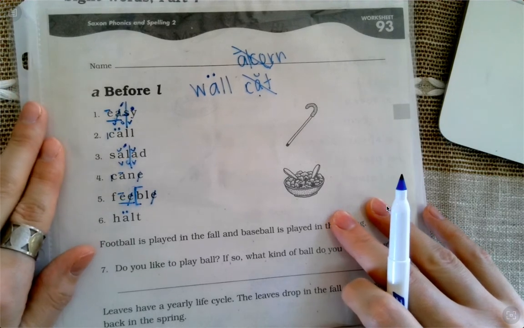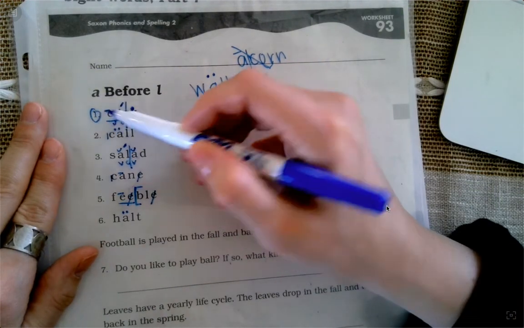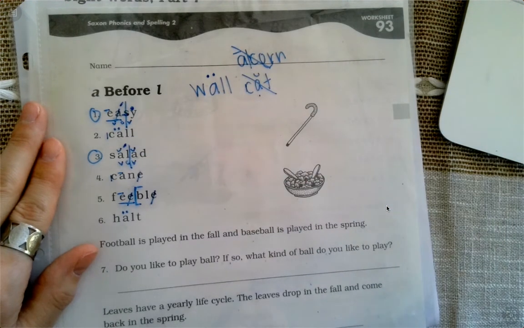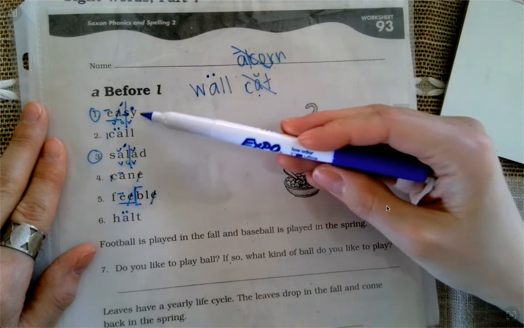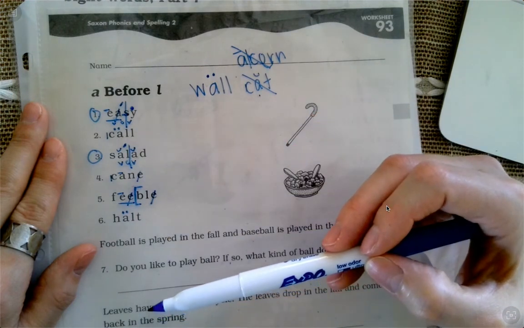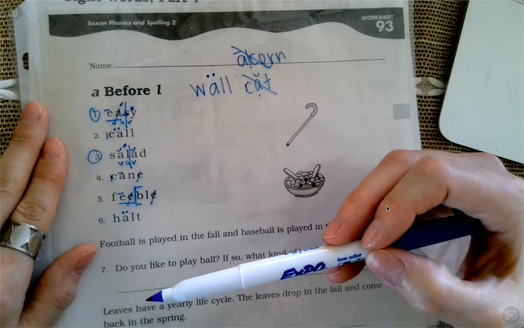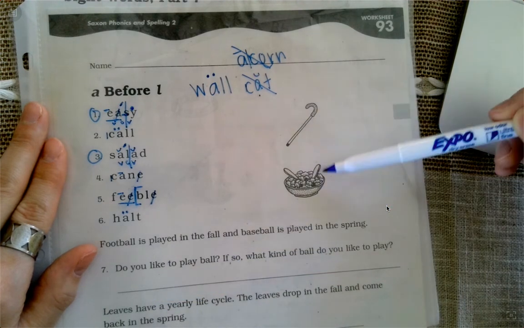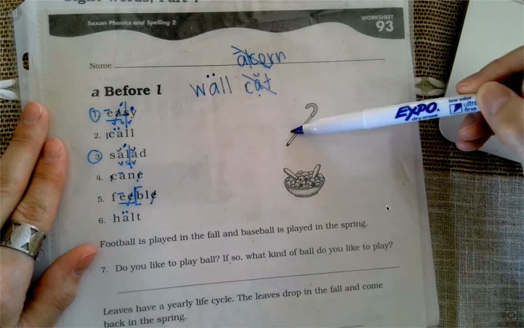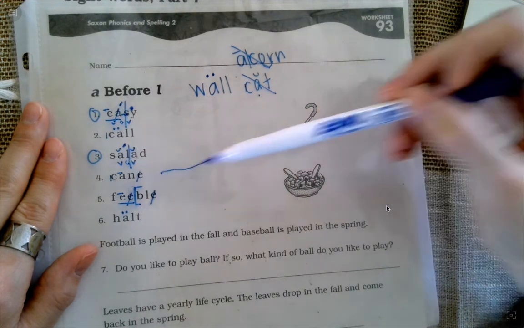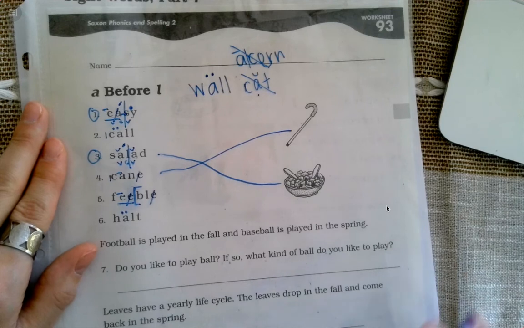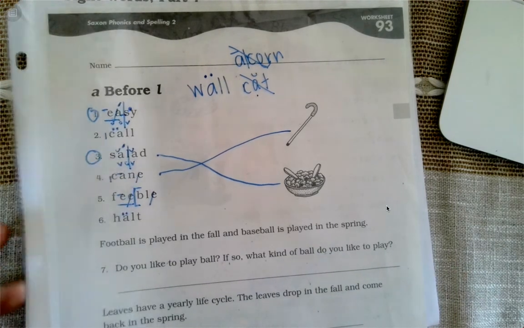Okay, now I'm just going to warn you, number 1 and 3 are very intense. So make sure you take a good look at those. Make sure you get all those code marks in there. Okay, all right, let's go ahead and match up the pictures. This is a cane. It's gonna go right there. This is a nice healthy salad. There we go.